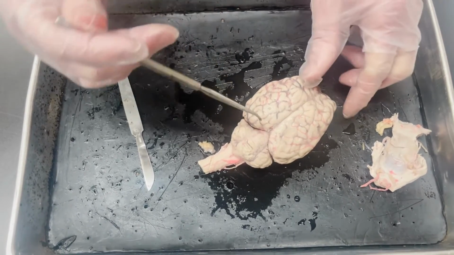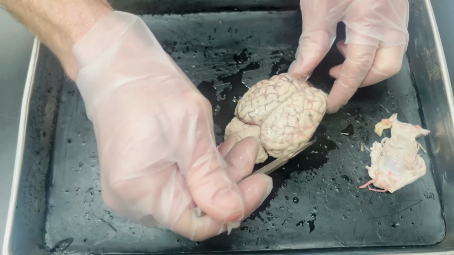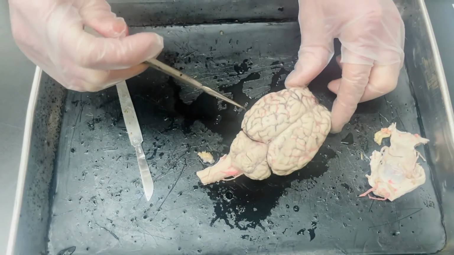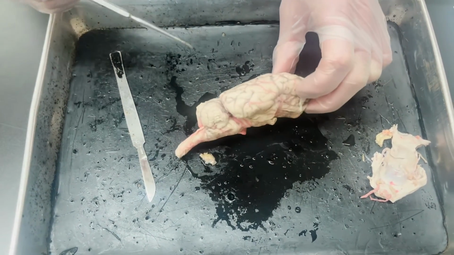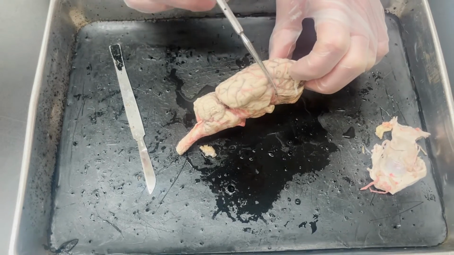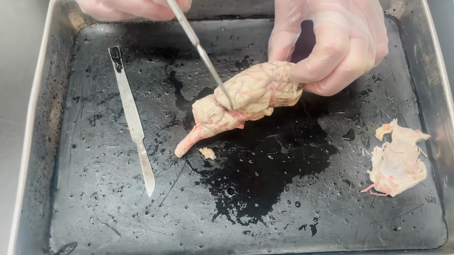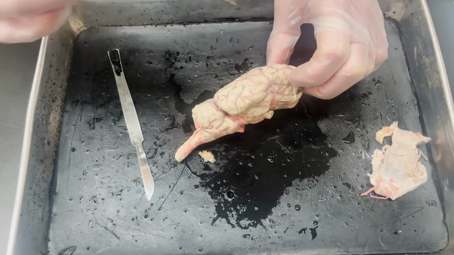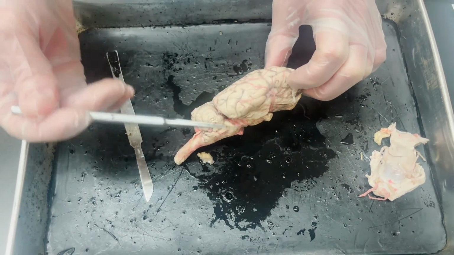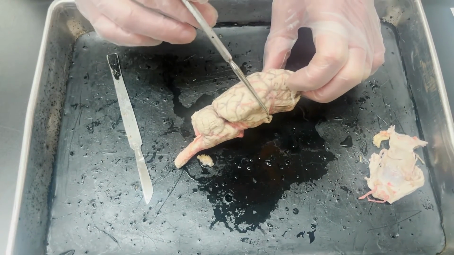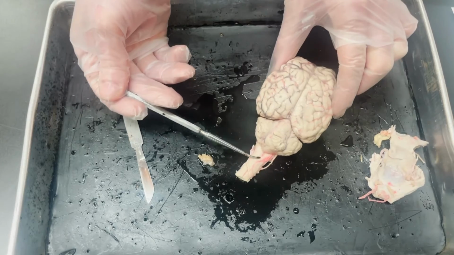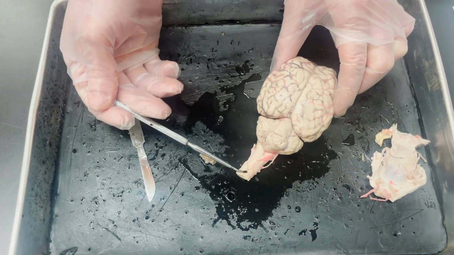Coming around to the side here, the right side you have the temporal lobe, left side you have the temporal lobe. If you turn the brain on its side, you can get a really good view of the temporal lobe. And the temporal lobe controls what we hear and how we hear it. And then all the way in the back, you can see the spinal cord.